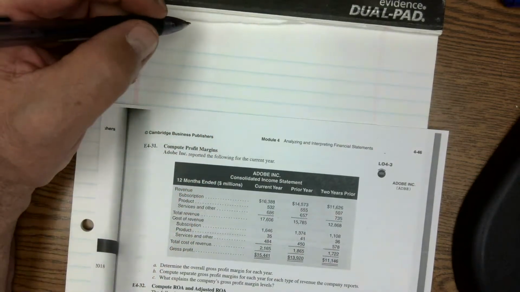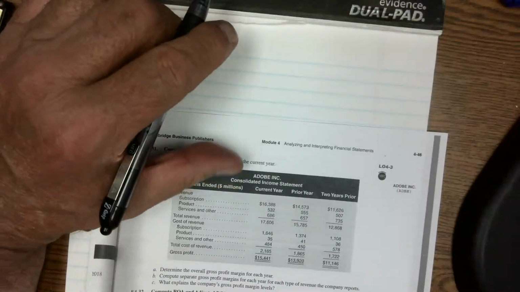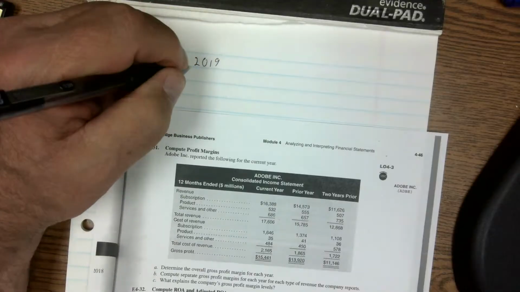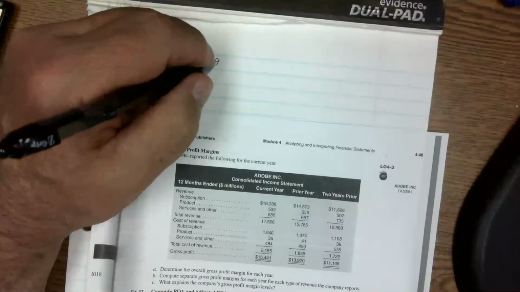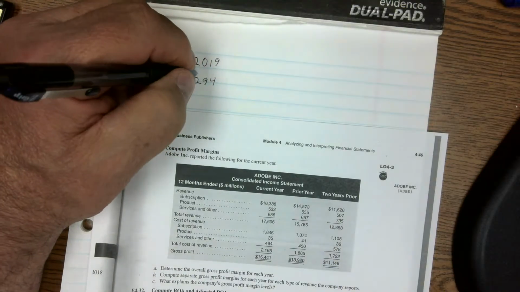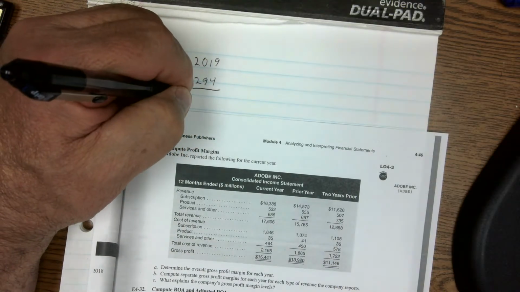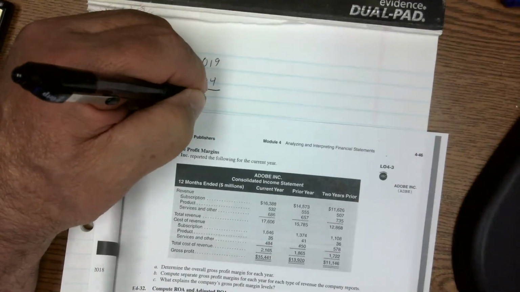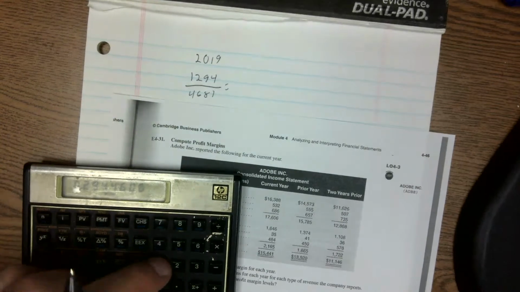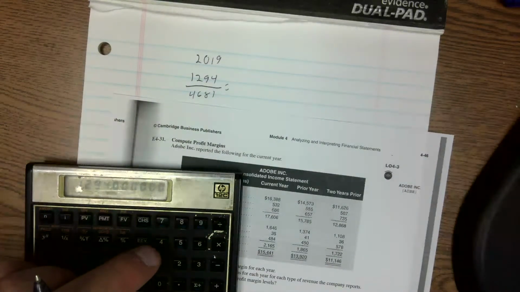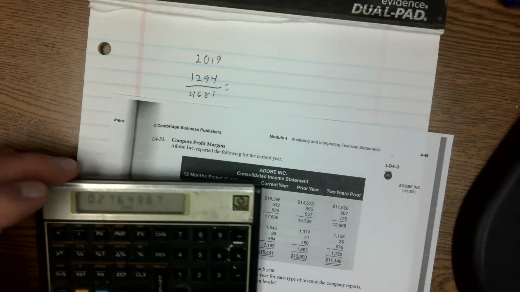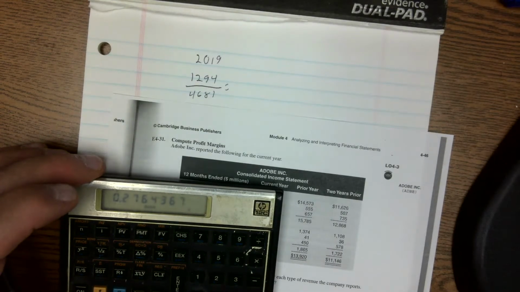All right. Okay, so in 2019, our ROA is going to be 1294 divided by the average assets of 4681. That's just given to you. And so that'll be 27.6%.